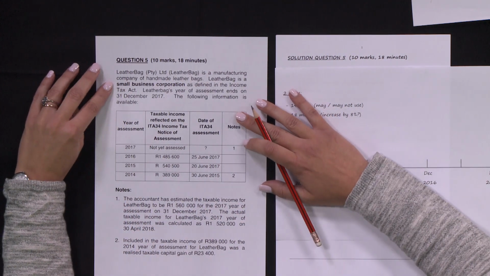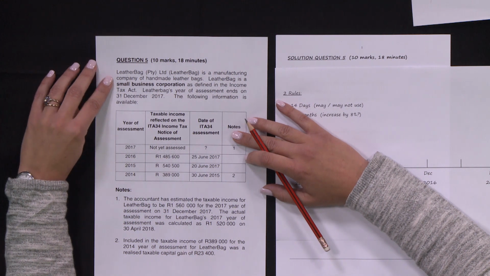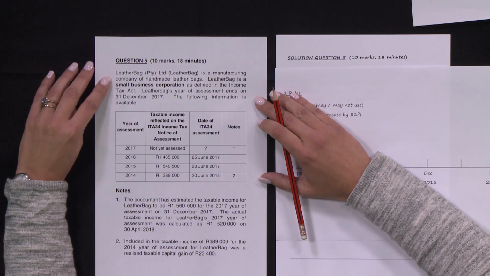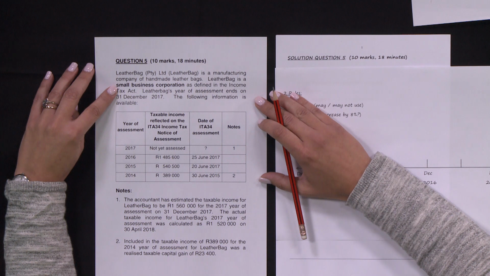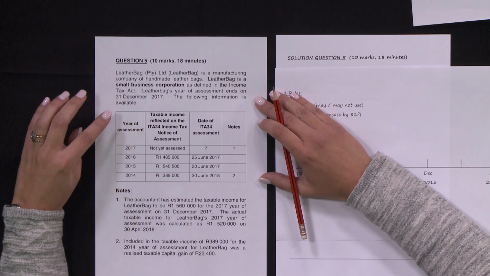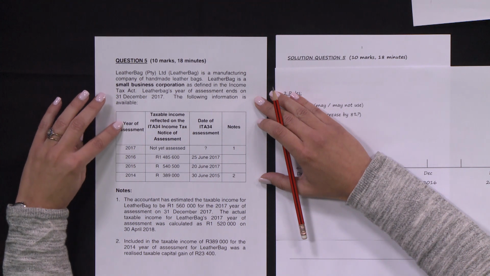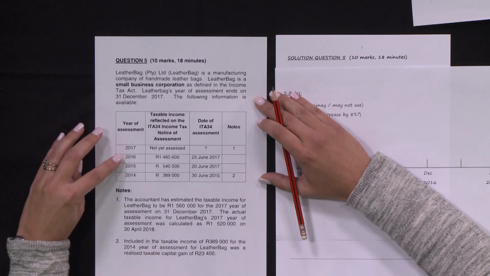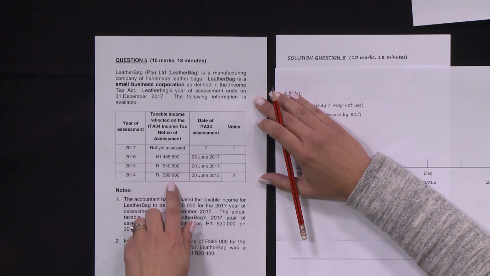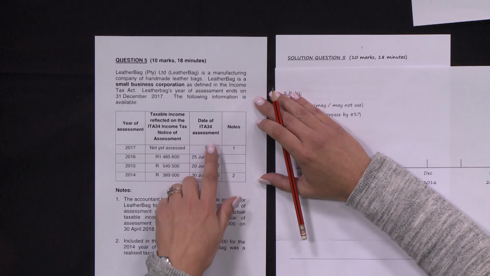If we read the information given, it says Leatherbag Pty Limited. Leatherbag is a manufacturing company of handmade leather bags. Leatherbag is a small business corporation as defined in the Income Tax Act. Leatherbag's year of assessment ends on 31 December 2017. The following information is available. Then you have your information in the table. You have your years of assessment, 2017, 2016, 2015 and 2014. It gives you your taxable income and a date of assessment.